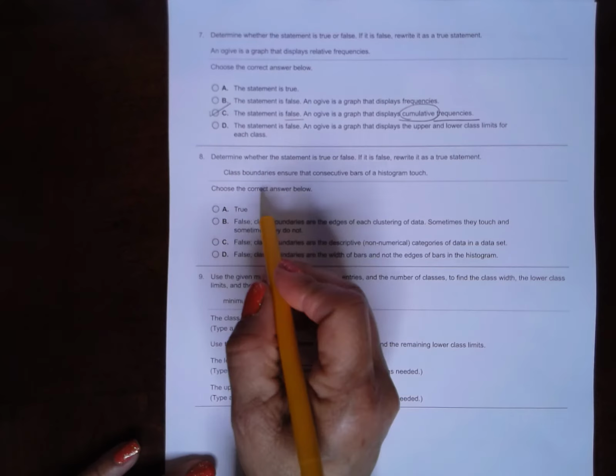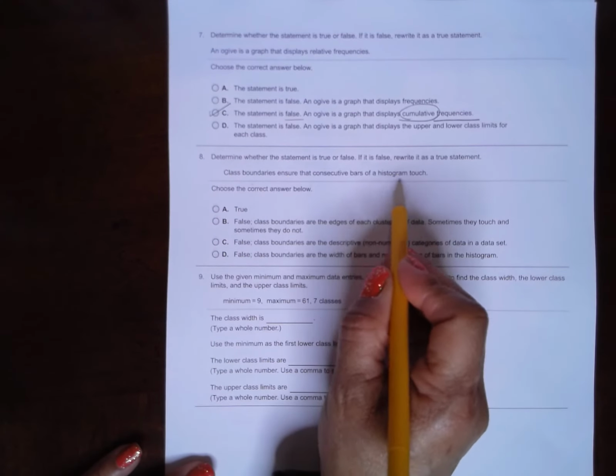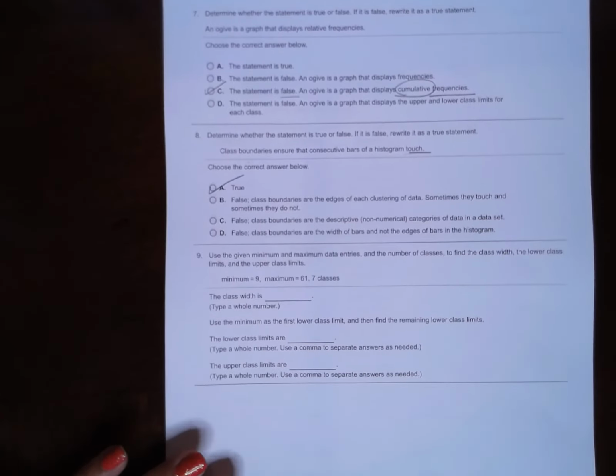Number 8, determine whether the statement is true or false. If it is false, rewrite it as a true statement. Class boundaries ensure that consecutive bars of a histogram touch. That statement is true, so we don't have to rewrite it.